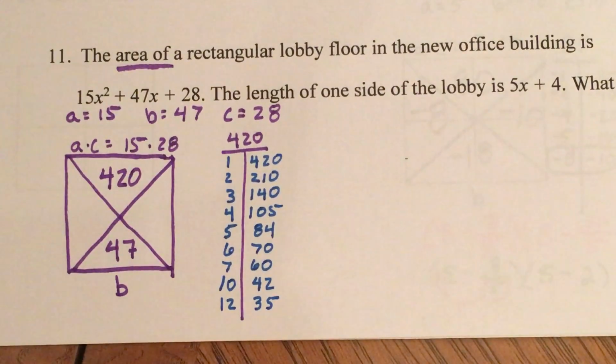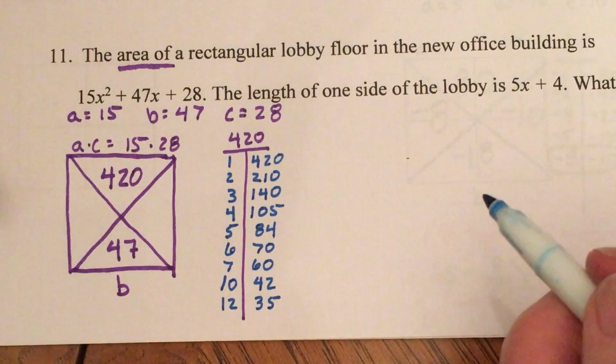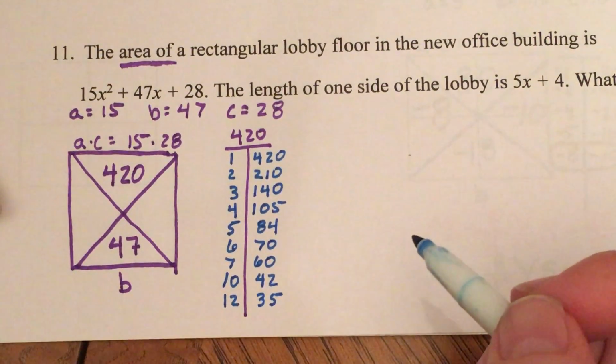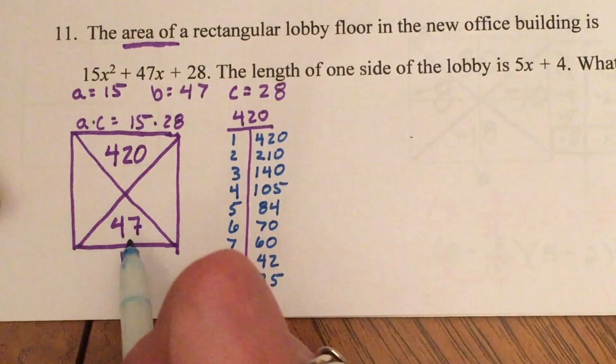There might be more, but that's enough. Let's see if we've already found it. What number are we looking for? 47.